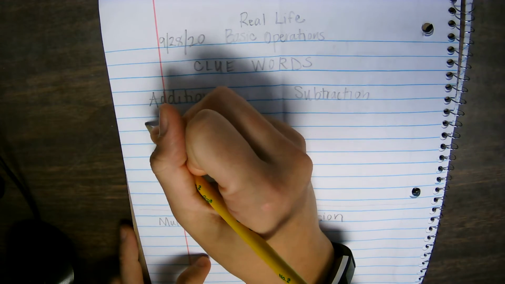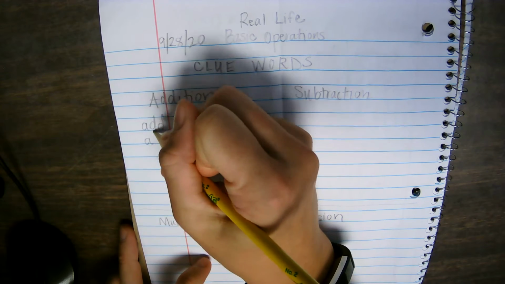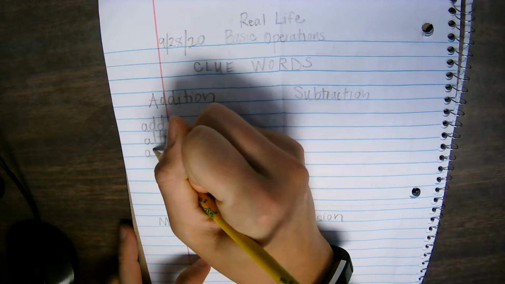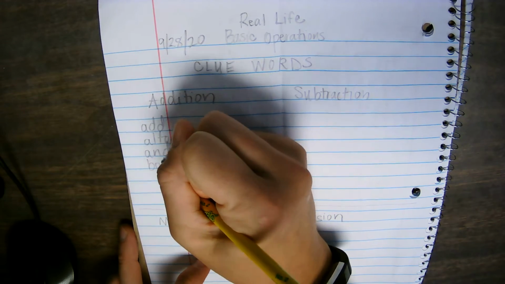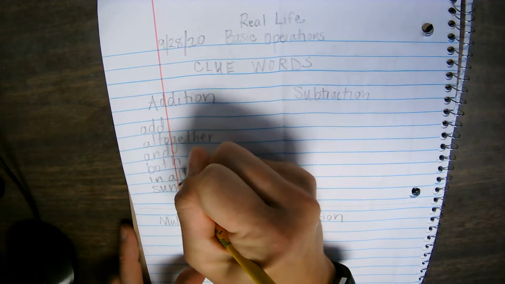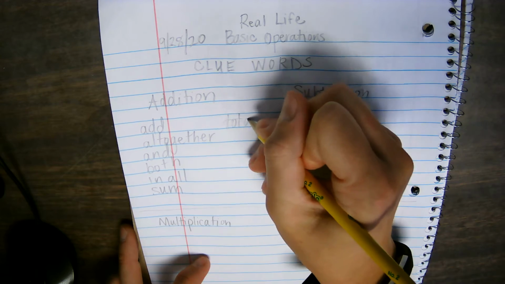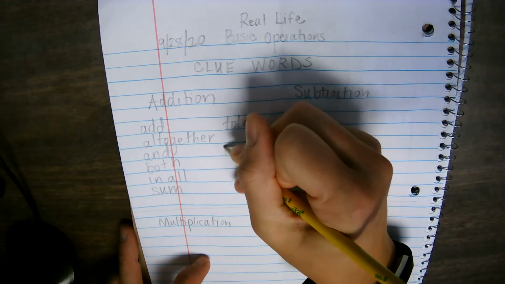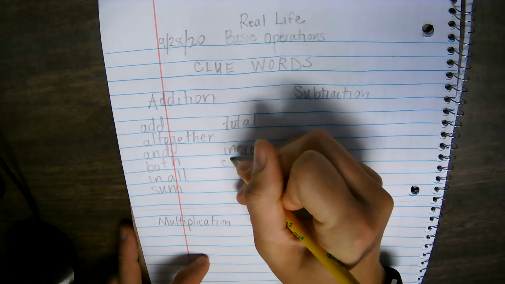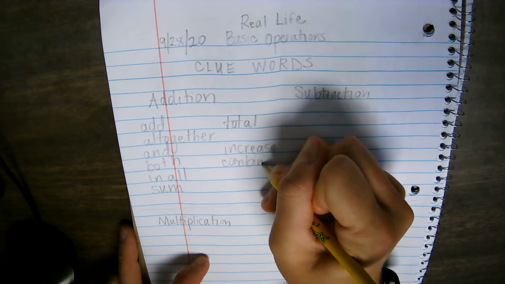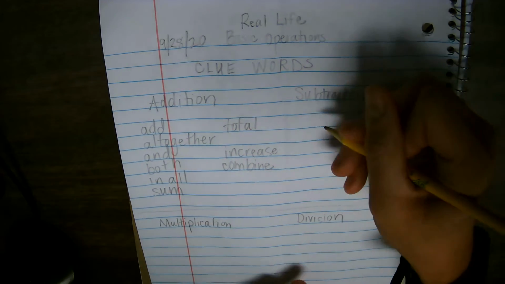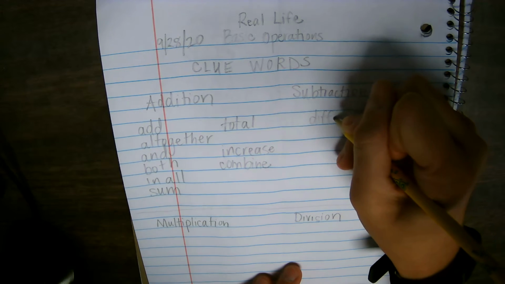Now remember some of these words like add, altogether, and, both, in all, sum, total, increase, combine, right?